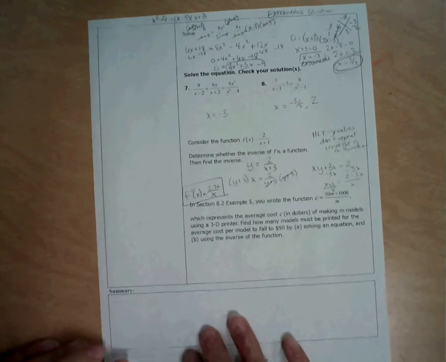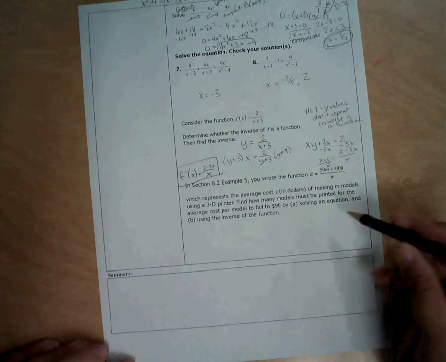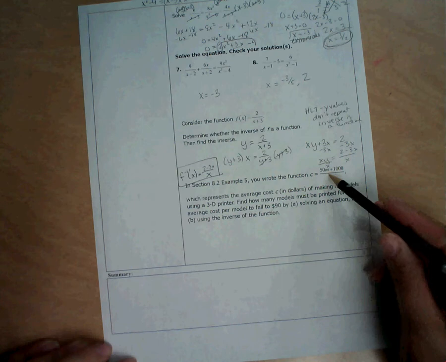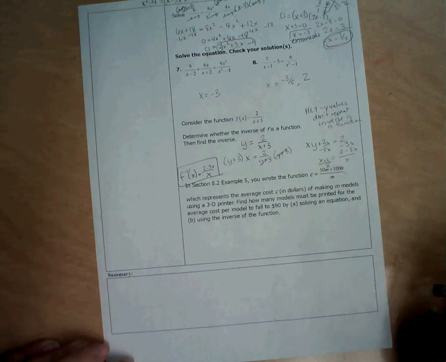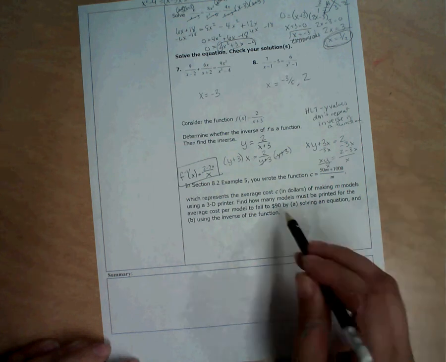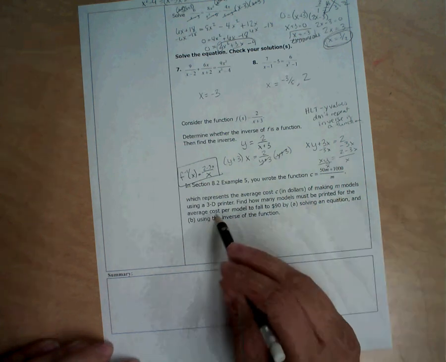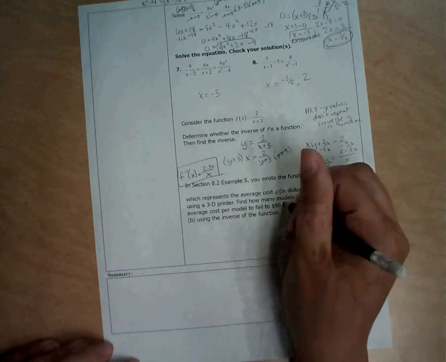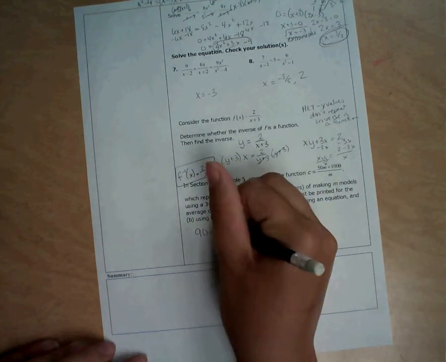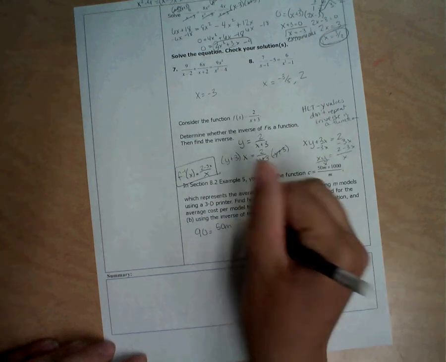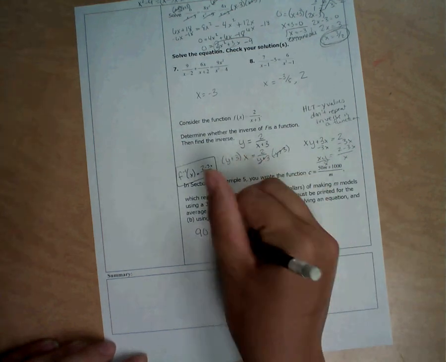Alright, in section 8.2, example 5, you wrote the function 50m plus 1,000 divided by m, which represents the average cost of making m models using a 3D printer. How many models must be printed for the average cost per model to fall to 90? And we're going to solve this by an equation and using the inverse of a function. So with an equation, we would have 90 is equal to 50m plus 1,000 divided by m.